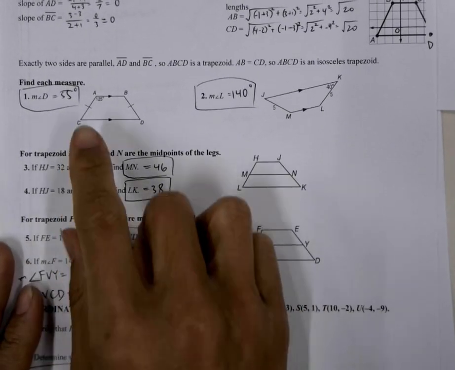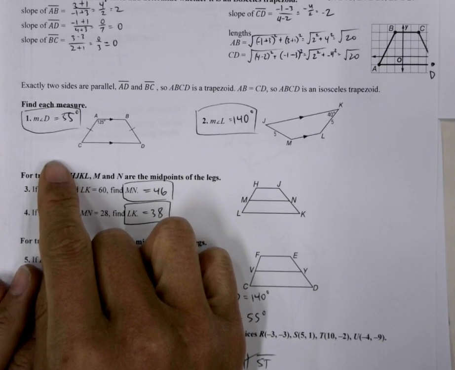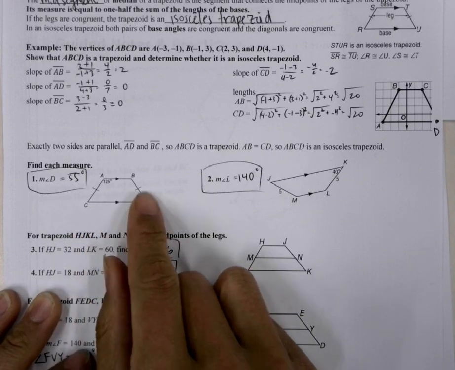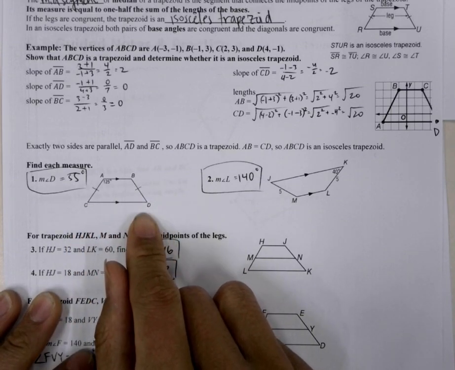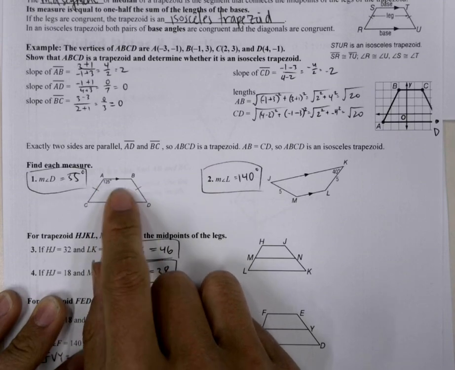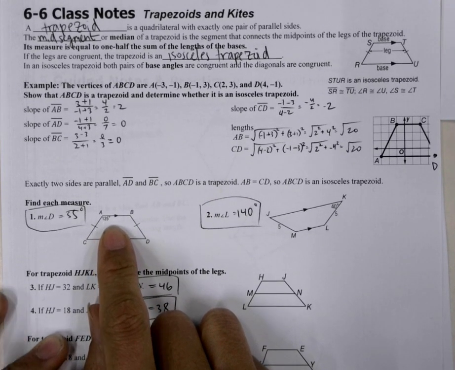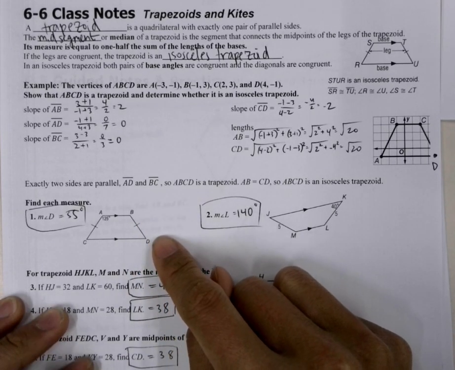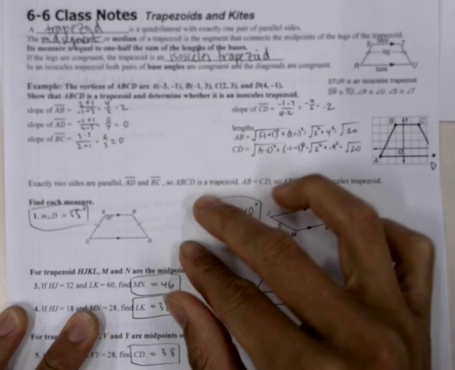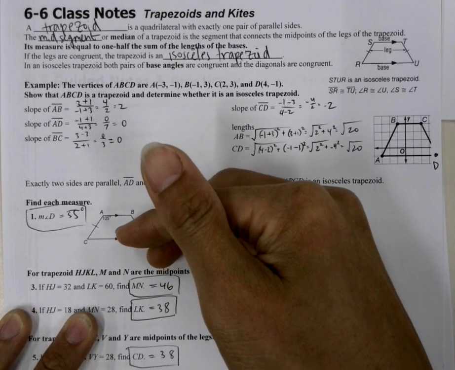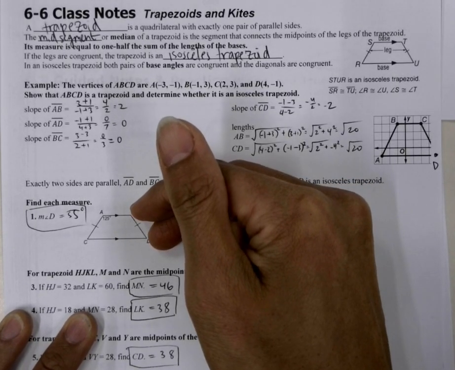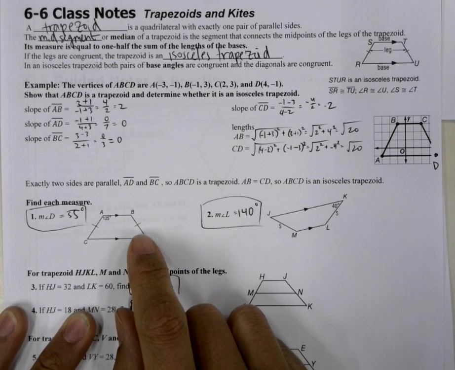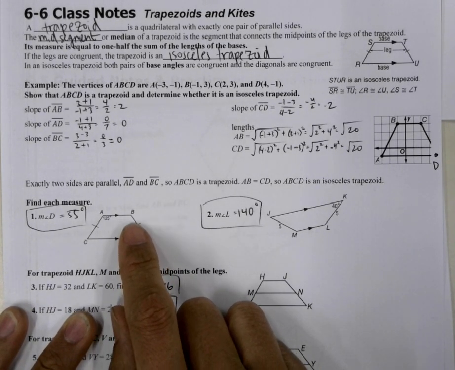So these are the answers to the exercises. And yeah, what we need to know in order to find angle D is the fact that angle A and angle B are congruent in an isosceles trapezoid. And then angle B and angle D are supplementary. We know that because we have parallel lines cut by a transversal. So those two angles are the consecutive interior angles, which are supplementary, equal to 180. So this angle here would be 180 minus 125.